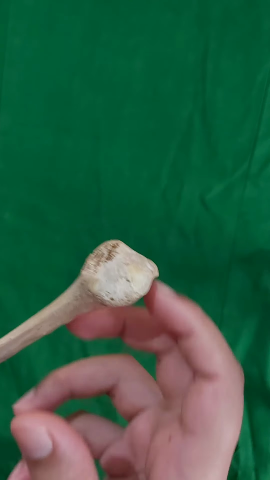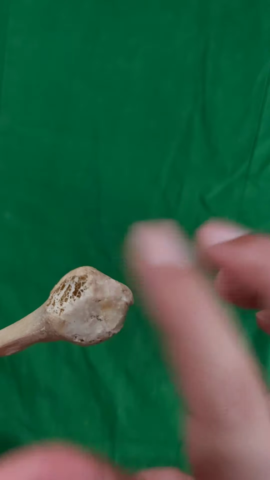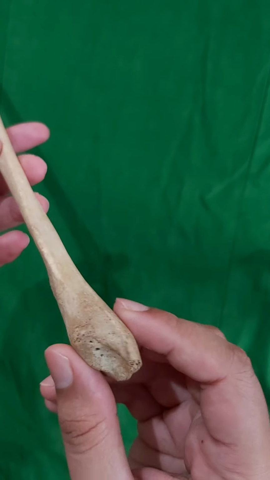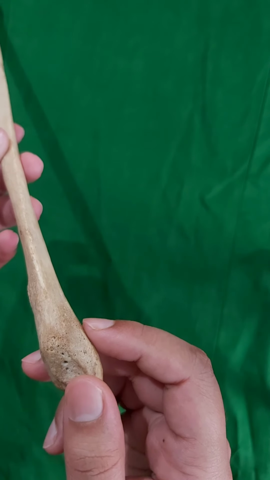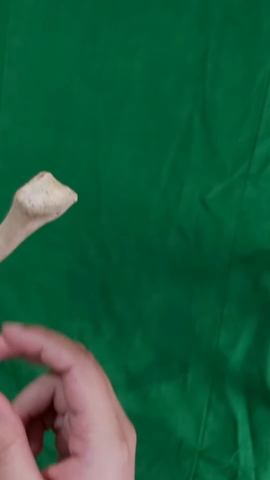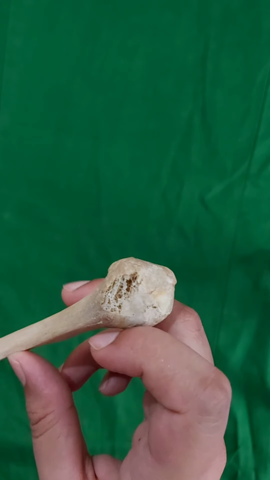This upper end is expanded on all sides, rather than this lower end which is expanded anteroposteriorly. So this which is expanded on all sides is our upper end.